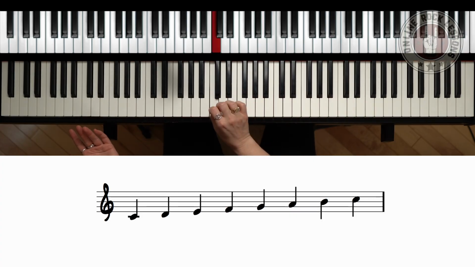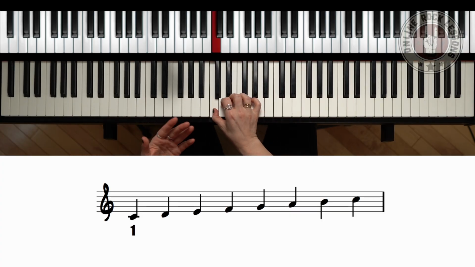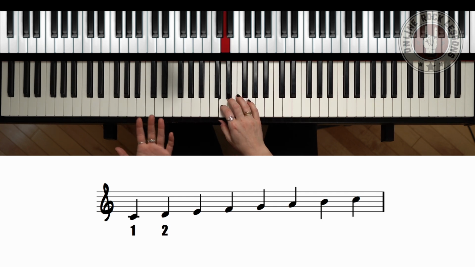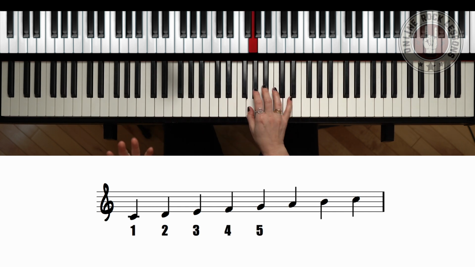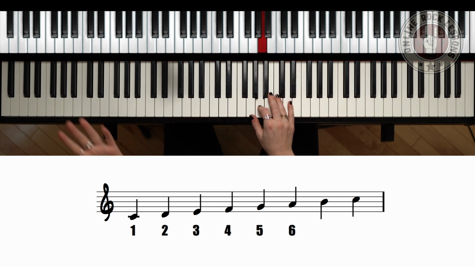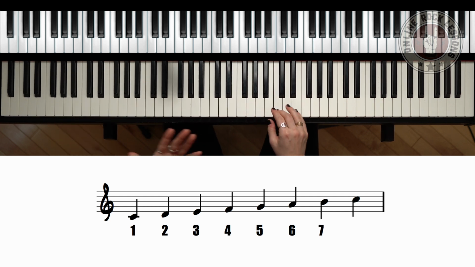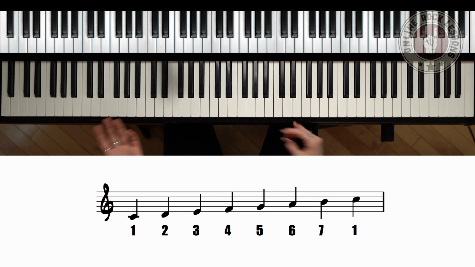So now if I just add a number to each note of the scale, we would have the first one, which is C, so the first degree, the second one, the second degree, third degree, fourth, 5, 6, 7, and we go back to 1. So we have 7 degrees in the major scale.